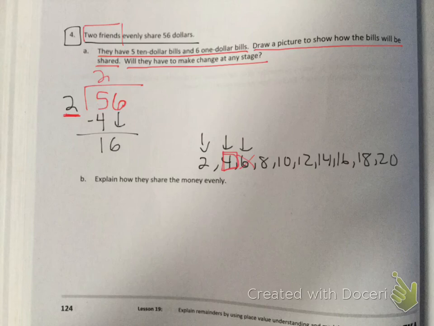So now let's divide again and see how many groups of 2 we can get out of 16 here. This 16. So let's continue. 8, 10, 12, 14, 16. Boom, that is exact. And that is 8 groups. So remember, we're going to put 16 down because 8 times 2 is 16. And we'll subtract, and we're going to get 0.